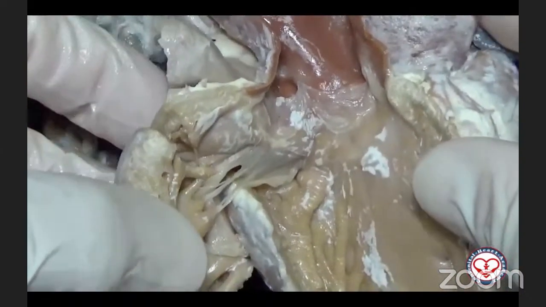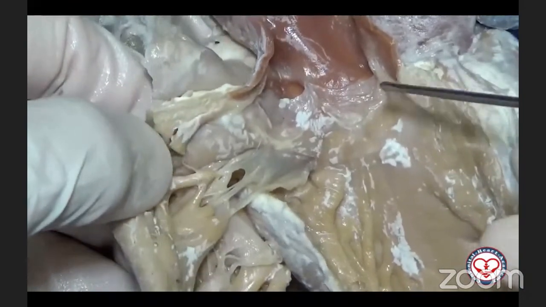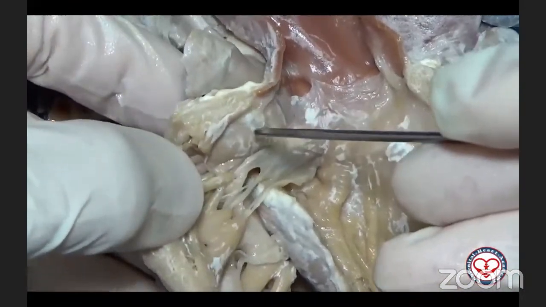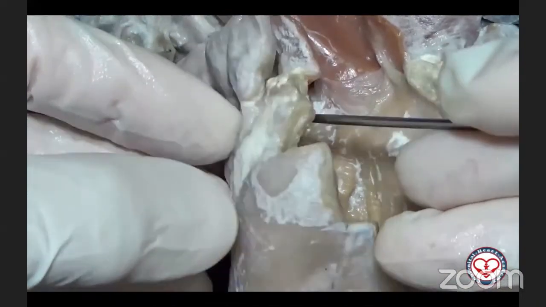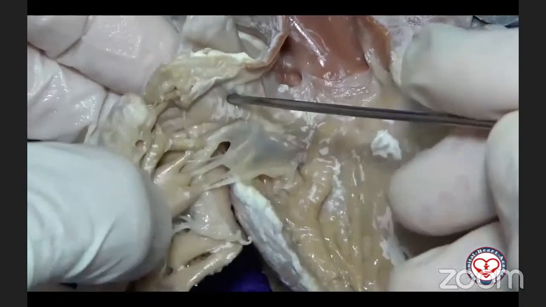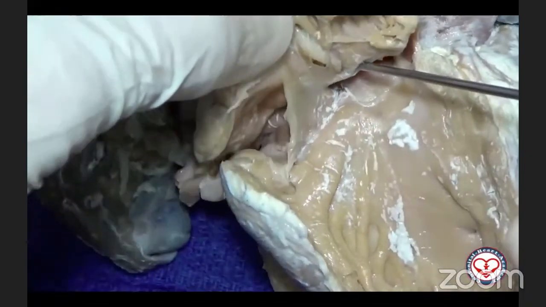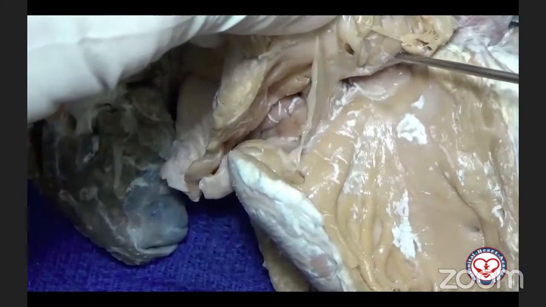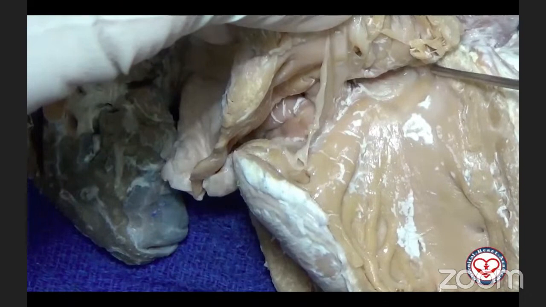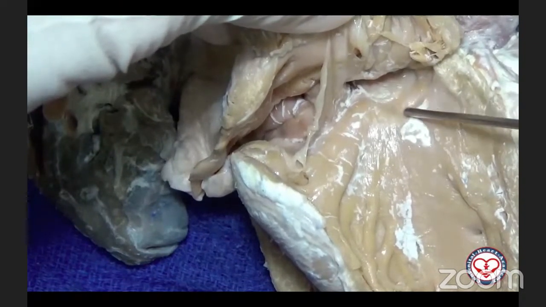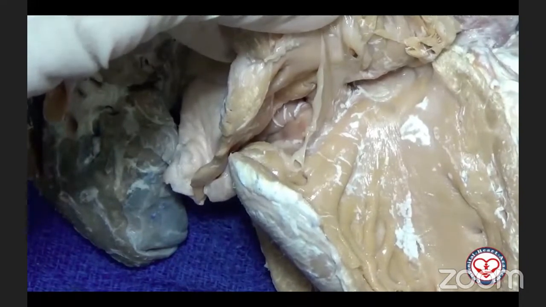So we will have an anomalous conduction axis. The conduction axis will arise where the atrial myocardium joins the ventricular myocardium, so in this anterior superior position, and it will extend anterior superior to the pulmonary valve and then take its normal course over the interventricular septum.